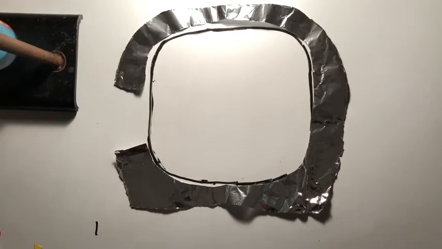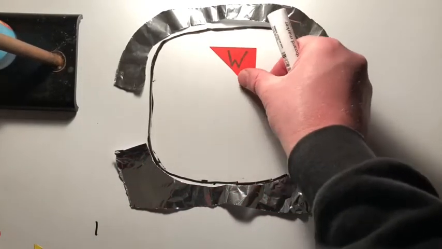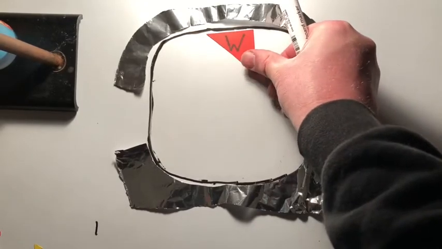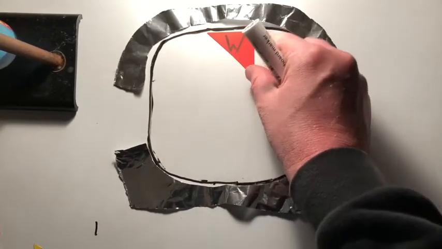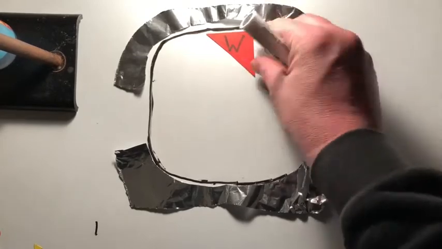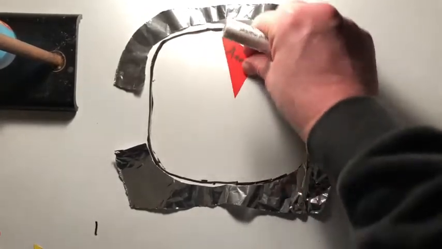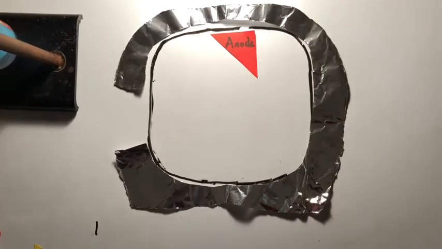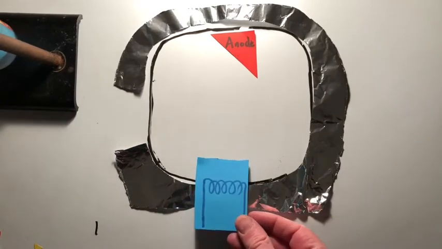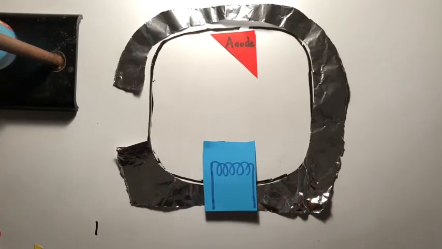Okay, so we're going to need an anode. This is where the actual X-rays are going to be produced. We usually use tungsten. Very high melting point. That's going to act as our anode. And we're going to need some source of electrons. So we just have a filament.